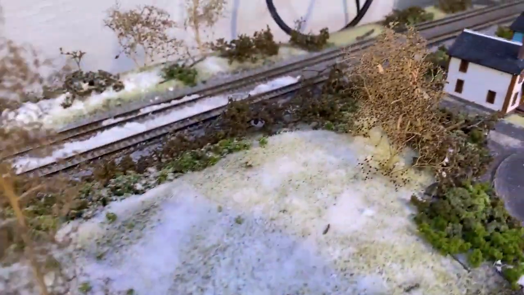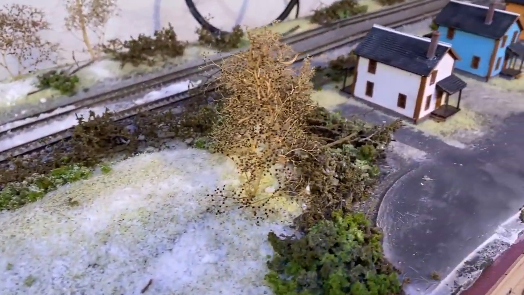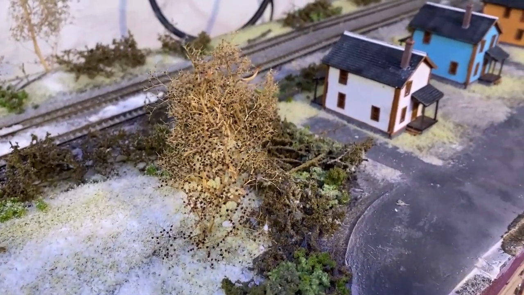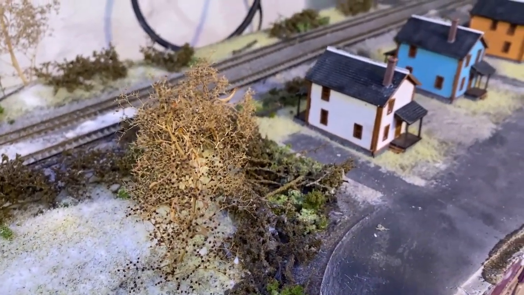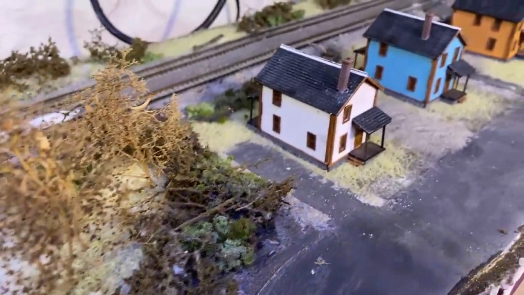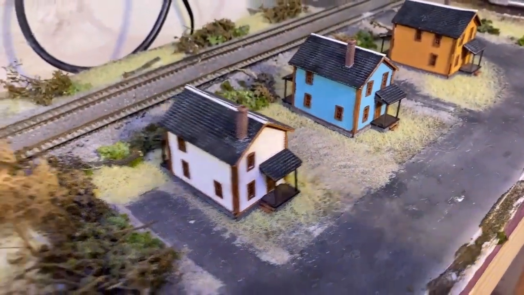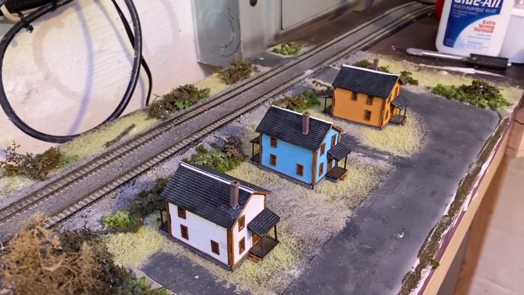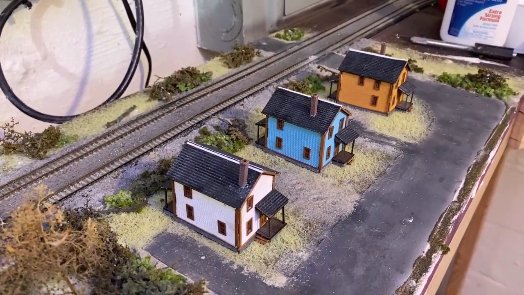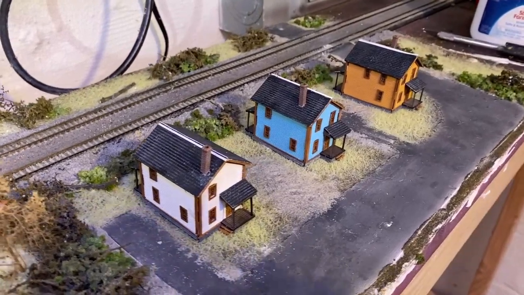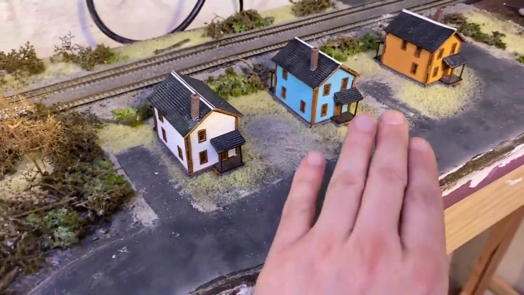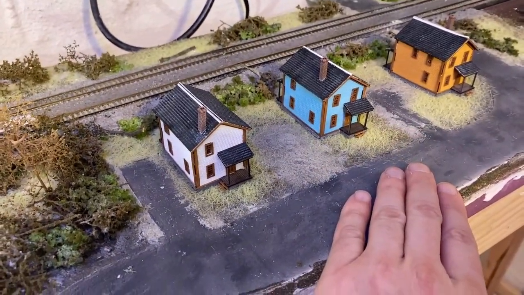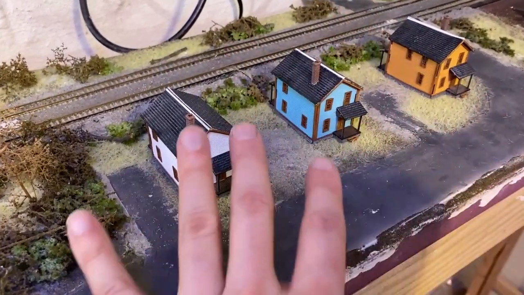The melting snow, the icy snow, where snow is going to remain pretty much just in the shadows, and then it's going to fade out. So what we've got here is the scene that is going to complete the transition from fall into winter, winter into fall, depending on which way you're looking. And we're going to use this road and these houses and yards as our transition here.